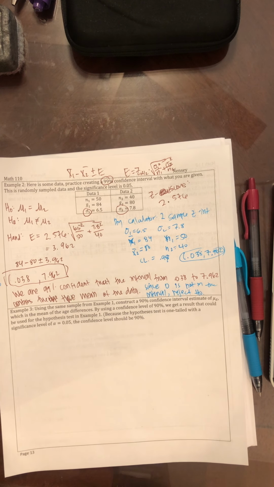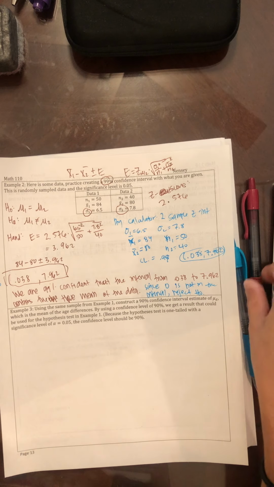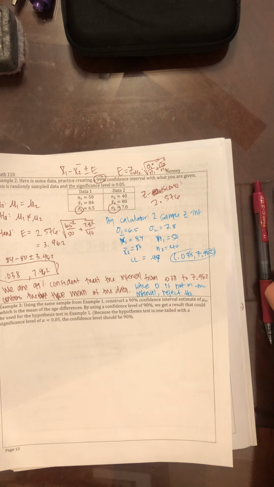Okay, so let's try the next example. Again, if you want to pause it and try it out yourself, you can. If you want to go through it together, we can. Up to you.